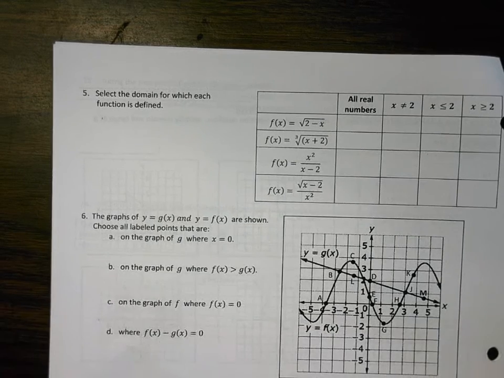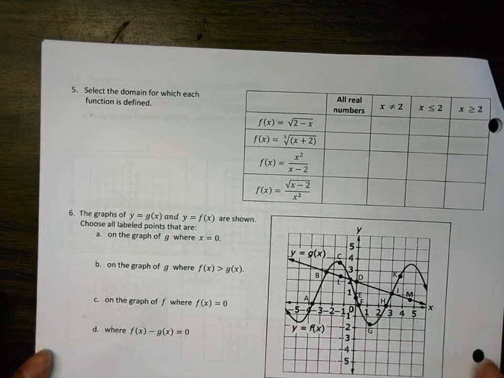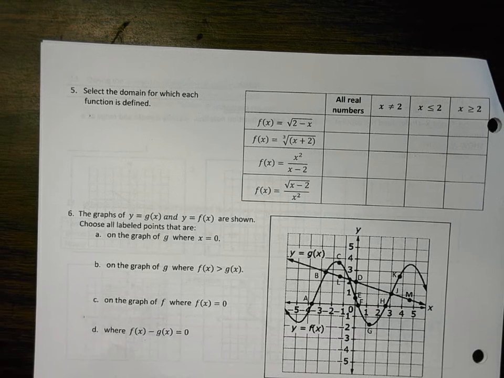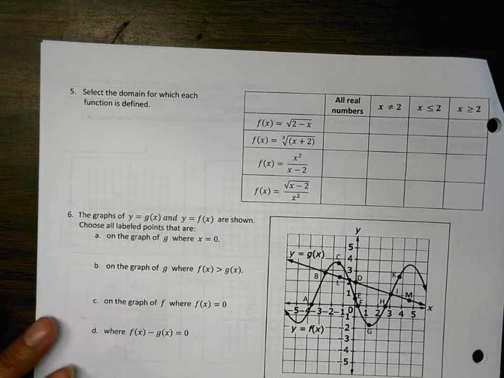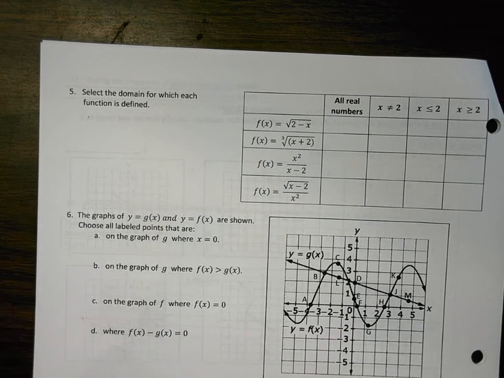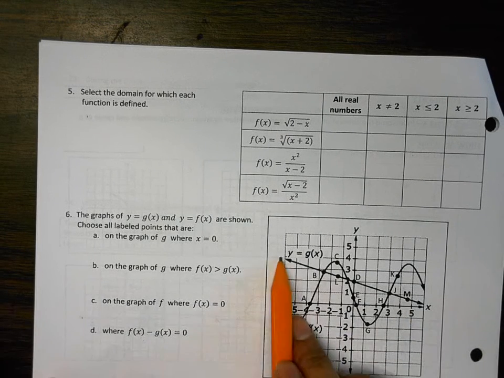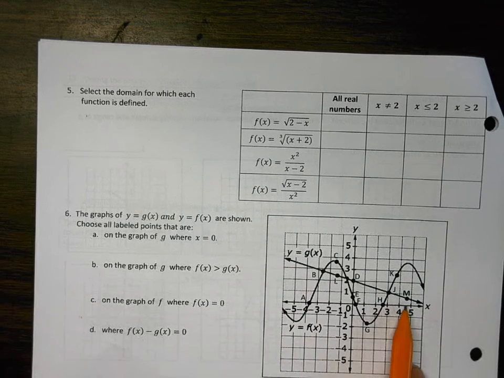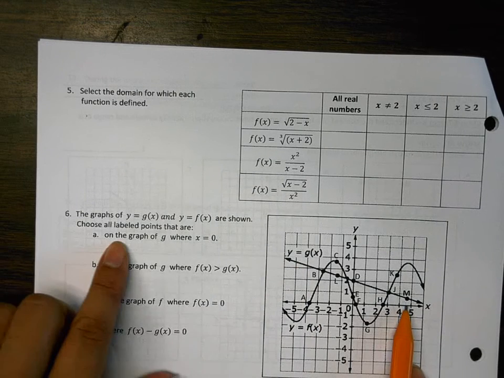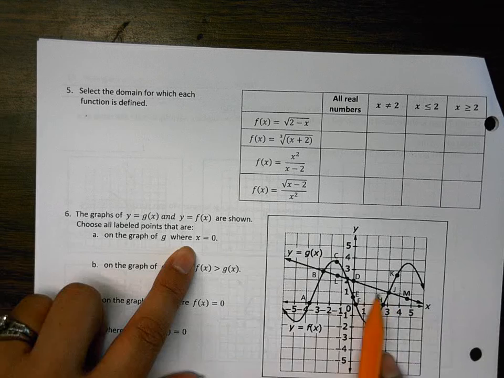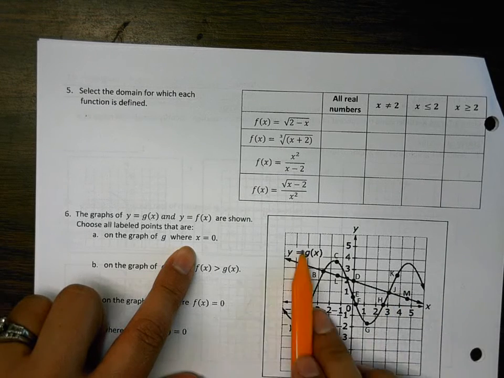All right. The graphs y equals g of x and y equals f of x are shown. Choose all labeled points that are on the graph of g where x equals 0. Okay. Where is my g? This is my g here. So what point is on the graph when x is 0? That means it's a y-intercept.